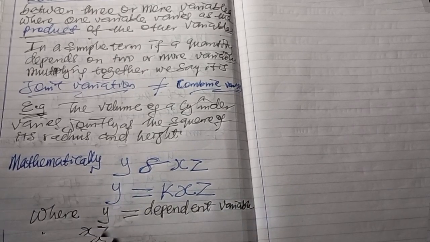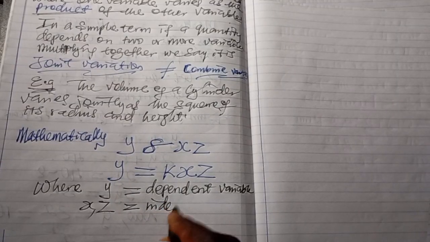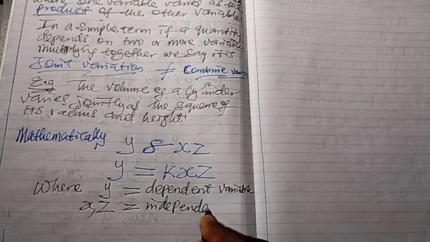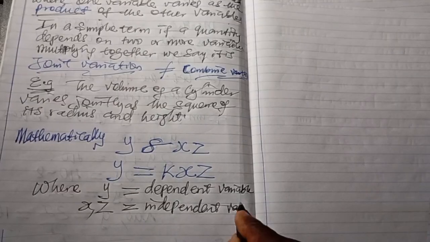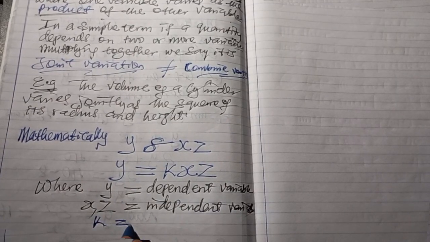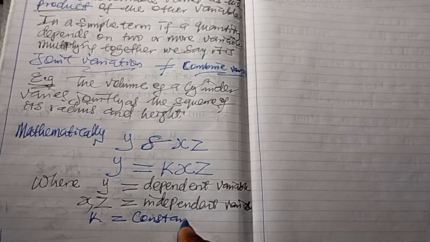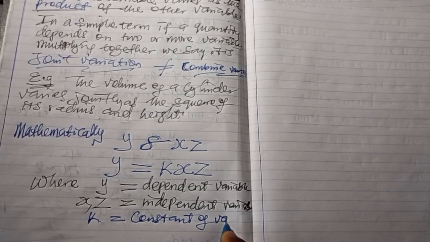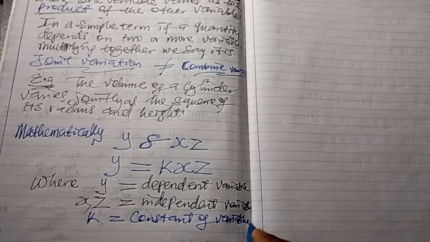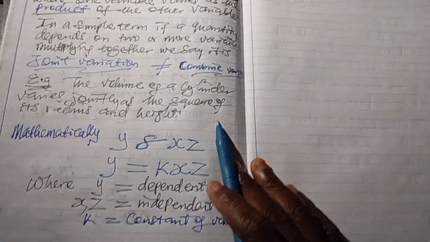Then x and z, they are the independent variables, while k is called the constant of variation. Okay, good. This is for joint variation, right?